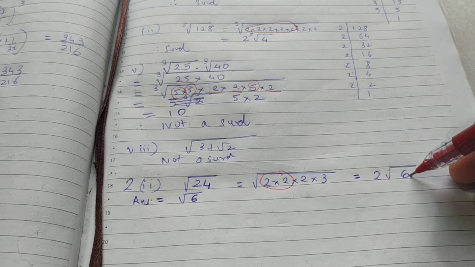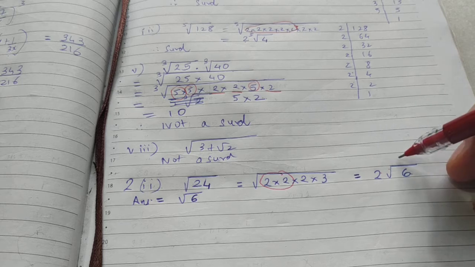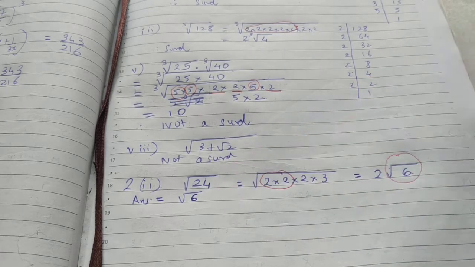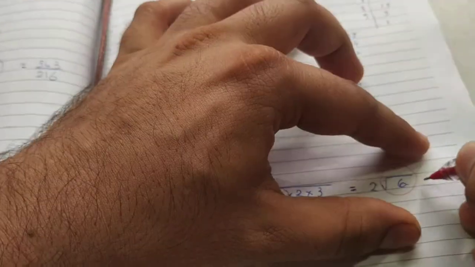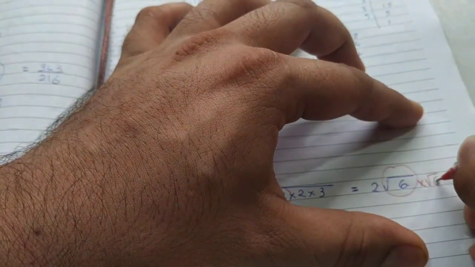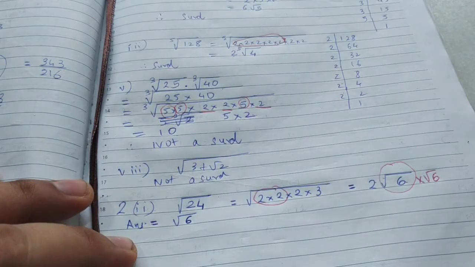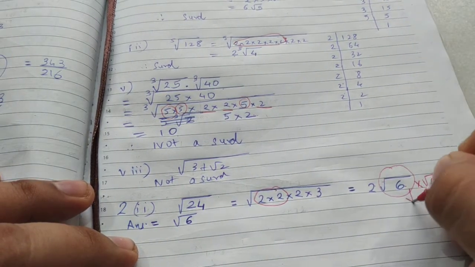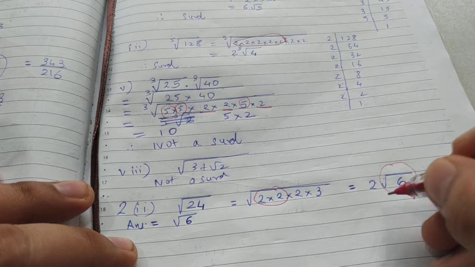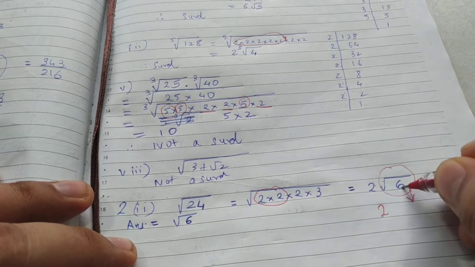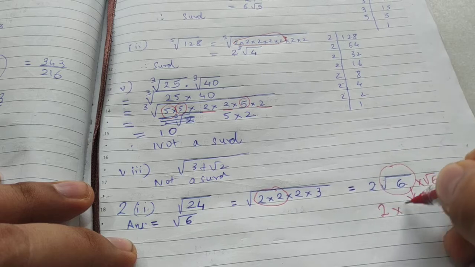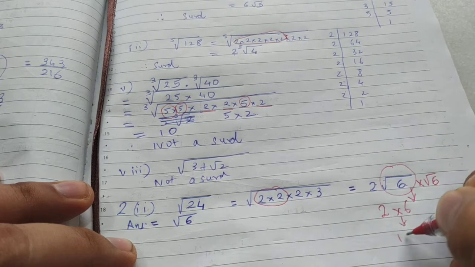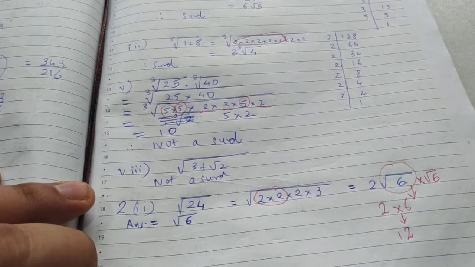So the lowest rationalizing factor will be root 6, which means that if I multiply this with root 6, it becomes a rational number. See, what happens here is 2 will remain as it is, and root 6 into root 6 is 6. So that will become 12, which is a rational number.